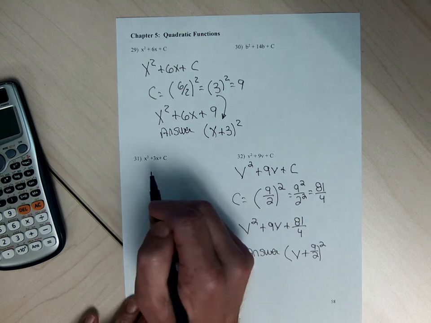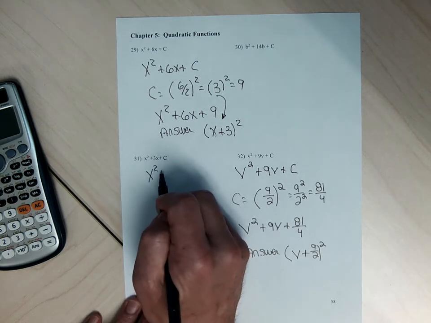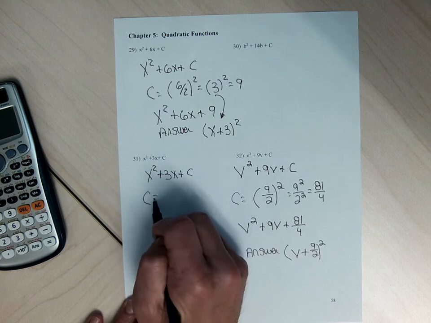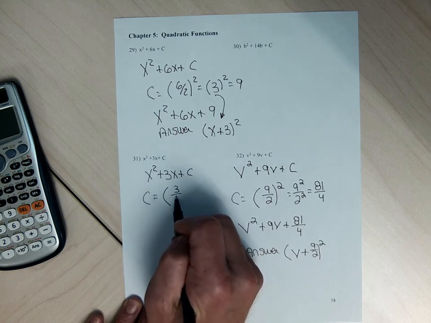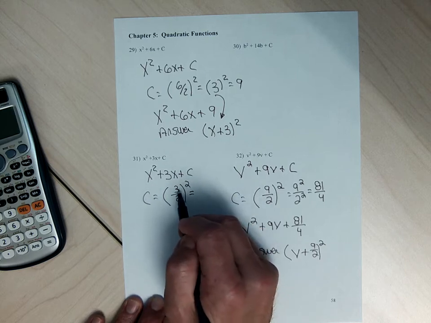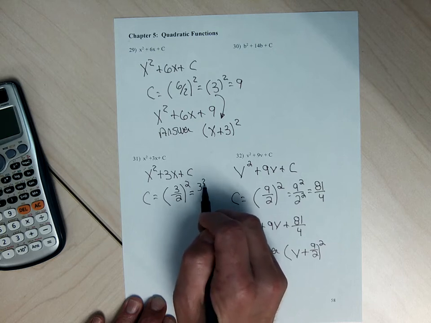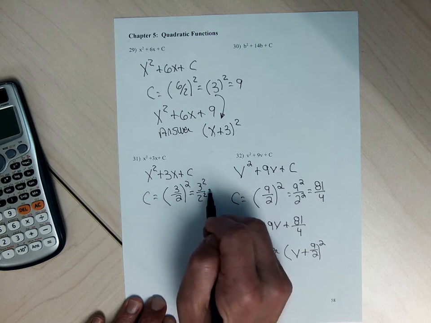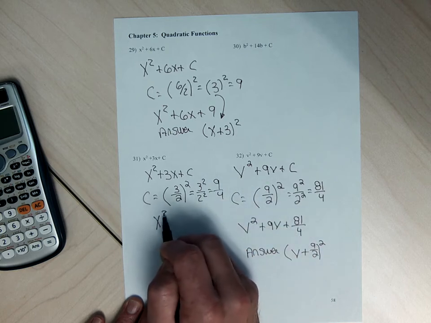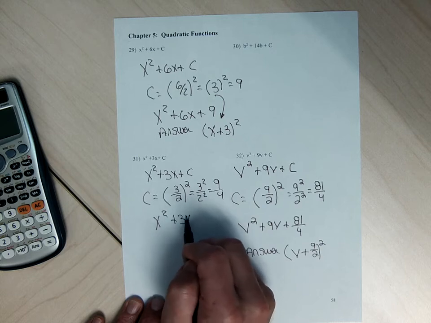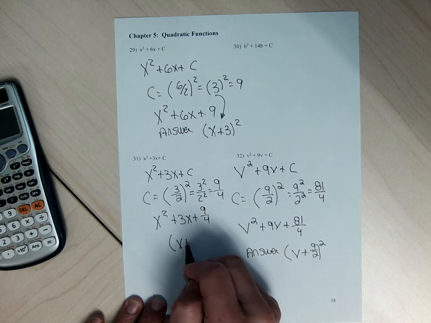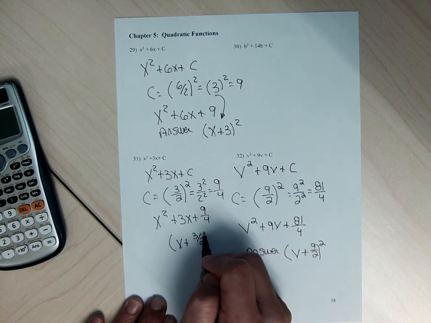We could do 31 together. So C is going to be 3 divided by 2 quantity squared. I have to square this 3 and square the 2. 3 squared is 9, 2 squared is 4. So I can rewrite this problem as x squared plus 3x plus 9/4. And this is going to factor into x plus 3/2 squared.